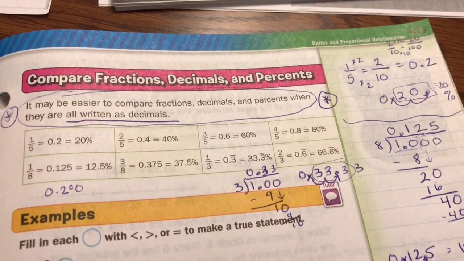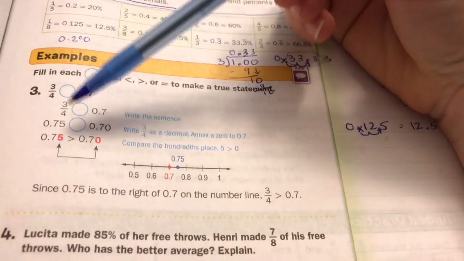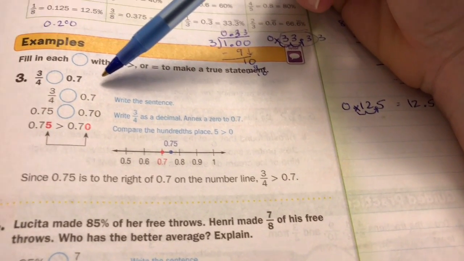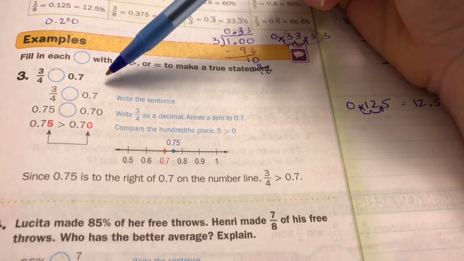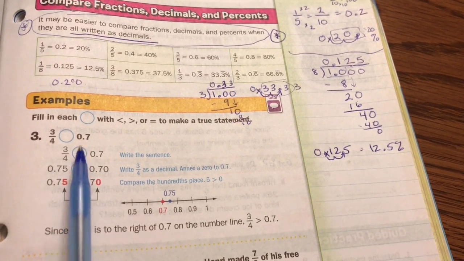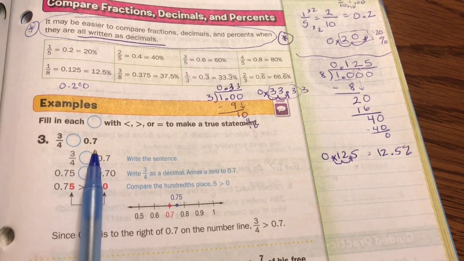Here we go. We're going to try this. We're going to look at an example first. So if you have the fraction 3/4 and you have the decimal 7/10, you're trying to figure out which one is greater. We're going to try the method of turning both into decimals. All right? And some of you might be sitting here like, oh, you could turn that into 7/10.